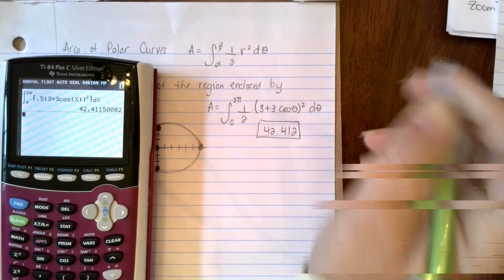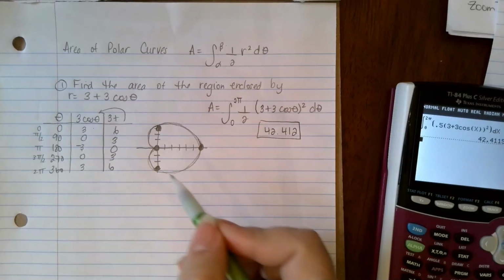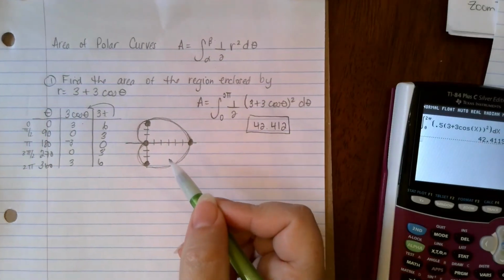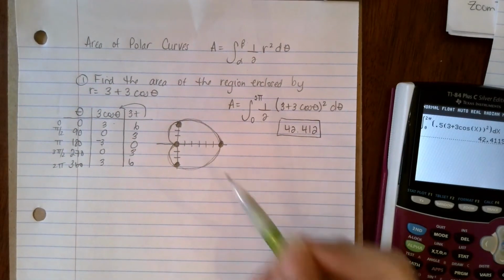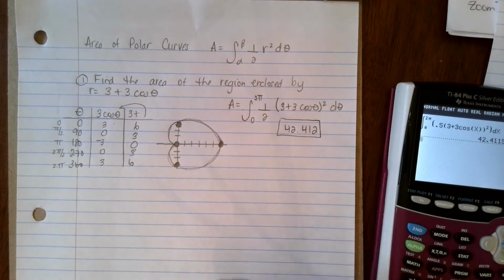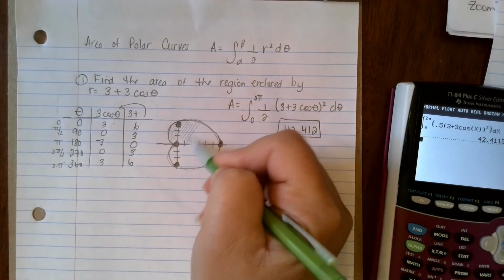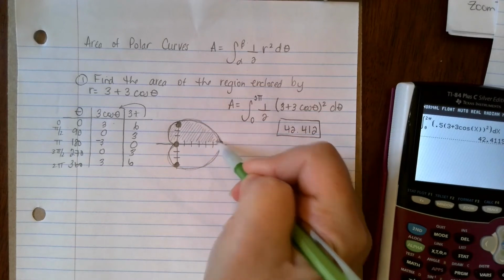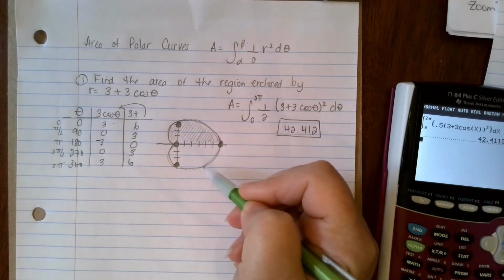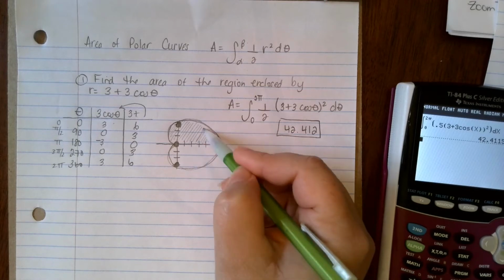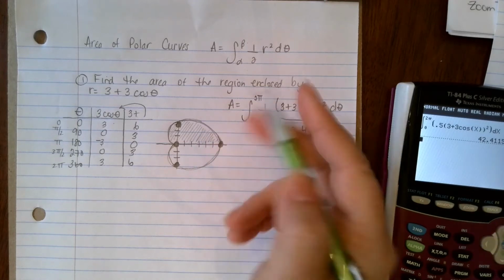Okay. Now, you could think of this in terms of symmetry as well. We need to look at it in symmetry because in some cases it's going to be actually easier to do it with symmetry. So look at the top half of this thing. The top half of this cardioid is symmetrical with the bottom half of the cardioid. So we could find just the area of this top half and multiply it by 2.